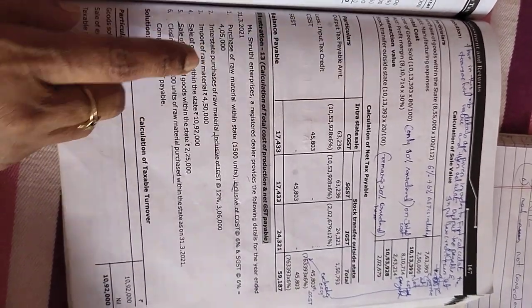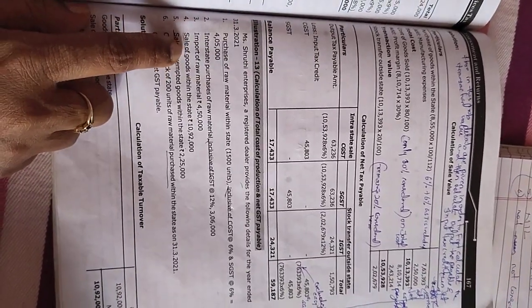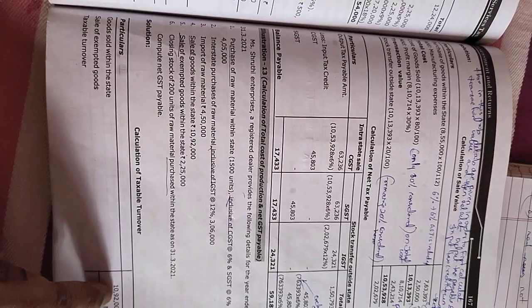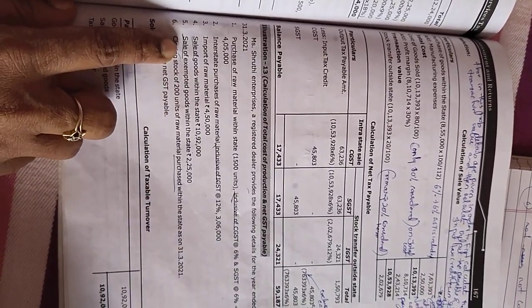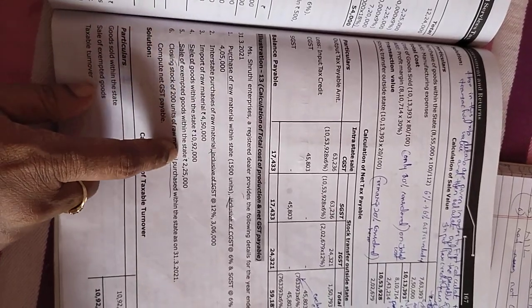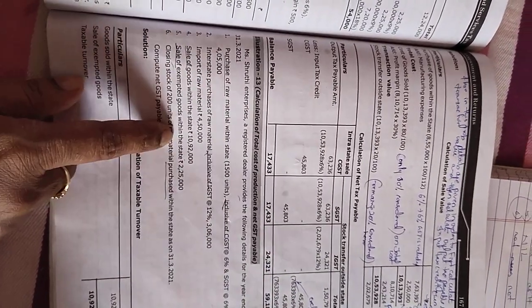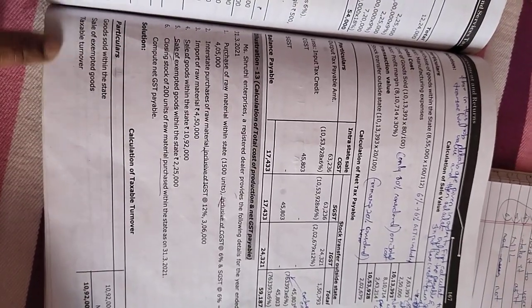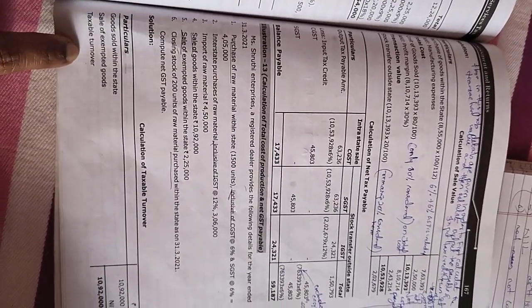So what is the goods which is sold within the state? It is clearly given that it is 10,92,000. So that you will take into consideration. Then regarding another detailing regarding sale, sale of exempted goods within the state. Since it is exempted, you need not consider it. So it is going to be nil. So what is your total turnover? The taxable turnover is going to be 10,92,000 as it is without any adjustment.